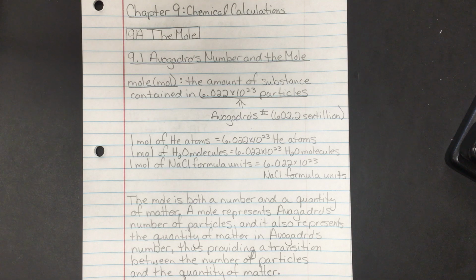Avogadro was an Italian scientist who discovered the volume of gas that contains this number of particles. And this is a really big number. This is 602.2 sextillion.